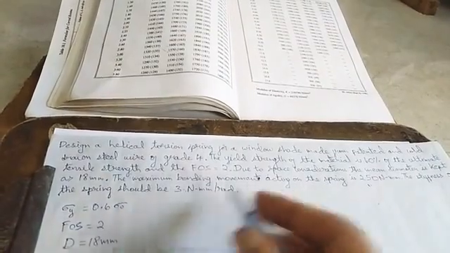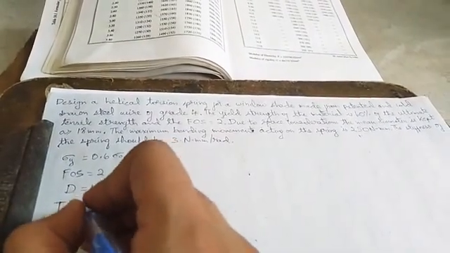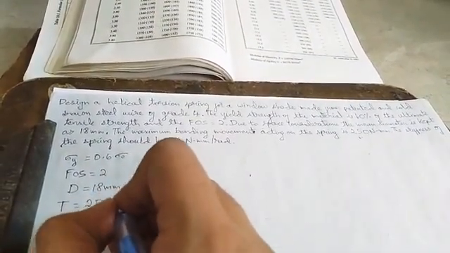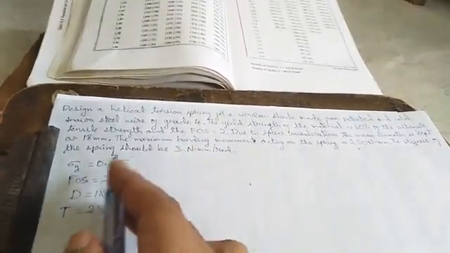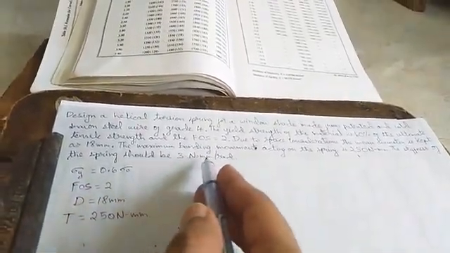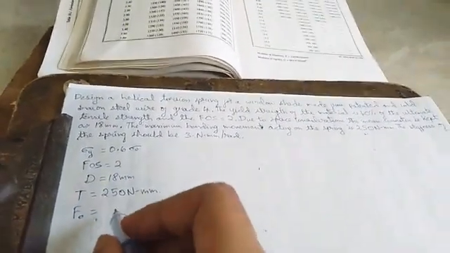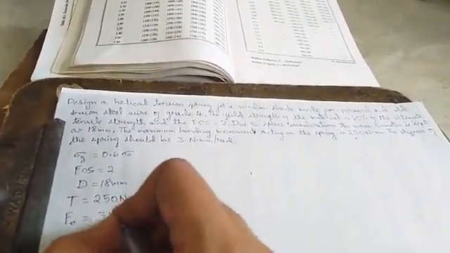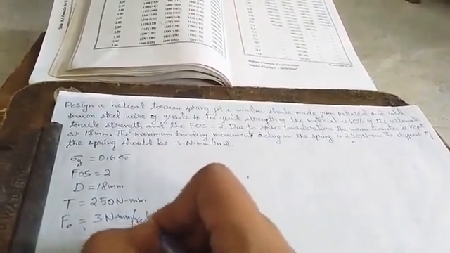We shall consider this bending moment as torque. The stiffness of the spring, F naught, should be 3 Newton mm per radian.